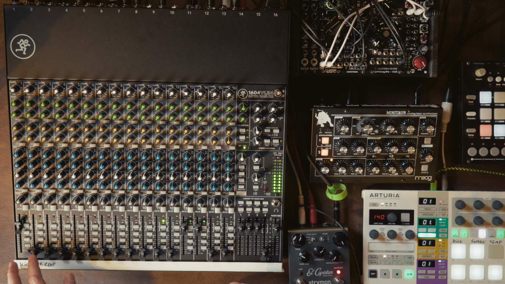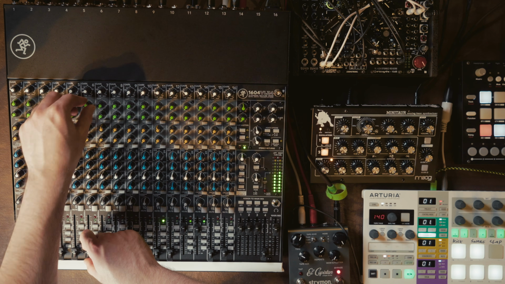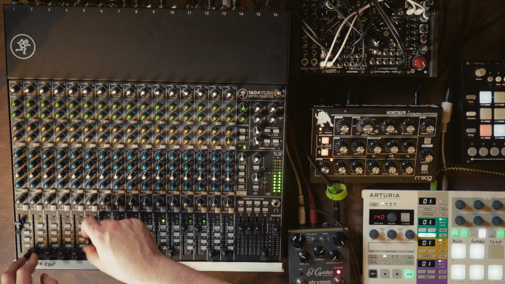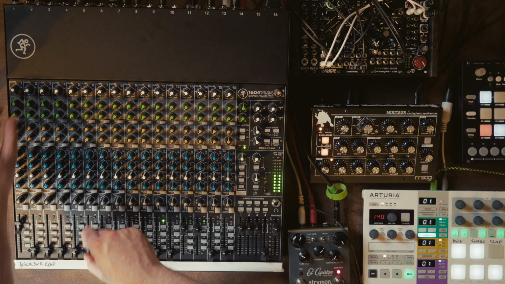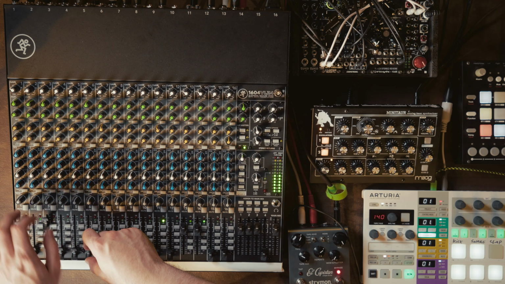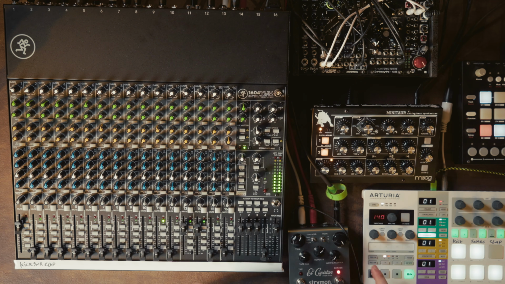So you can play around with that. Which is great for dub mixing.